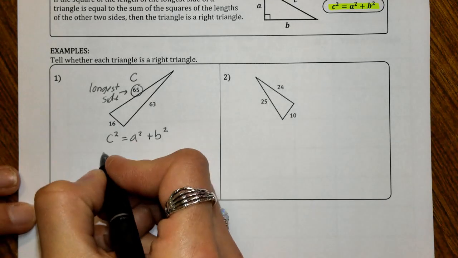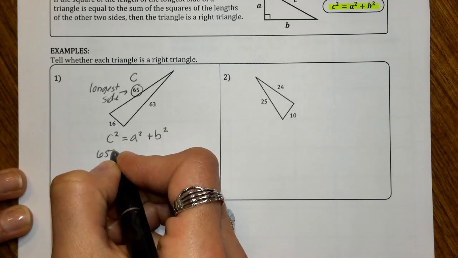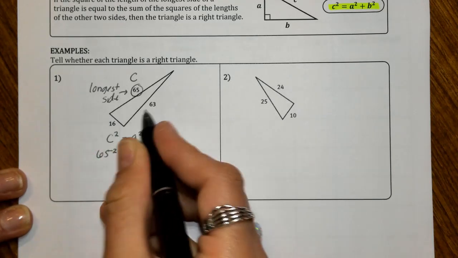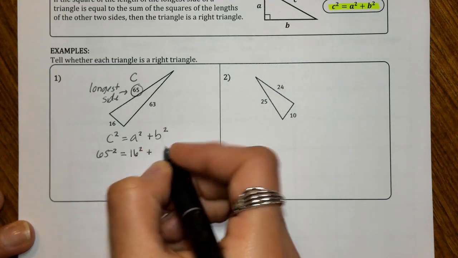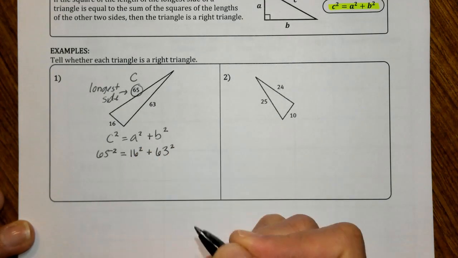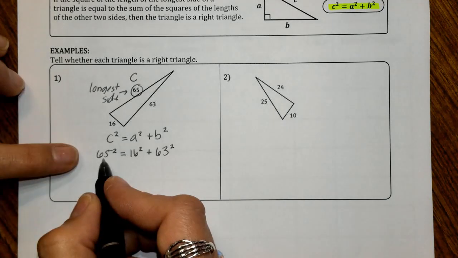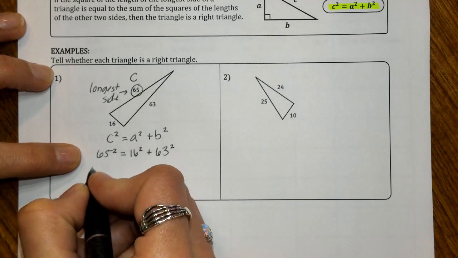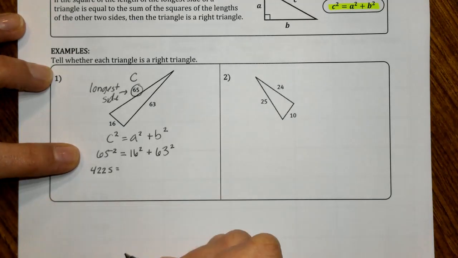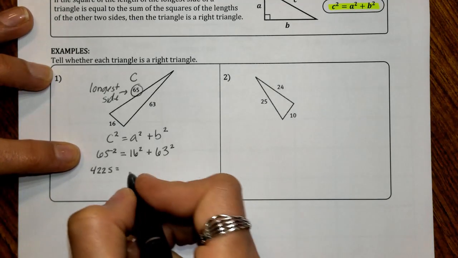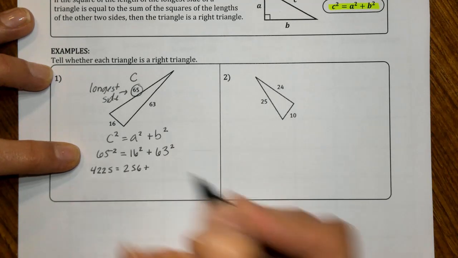We're going to go ahead and plug in 65 for c squared, 65 squared. A and b, as a reminder, doesn't matter which one is which, so we'll plug in 16 squared plus 63 squared. We'll go ahead and square our numbers. 65 squared, don't expect you to have it memorized, is 4,225. 16 squared, good idea to have this one memorized, 256.